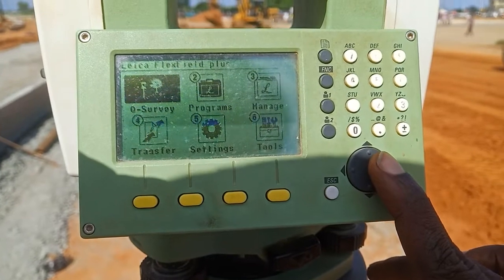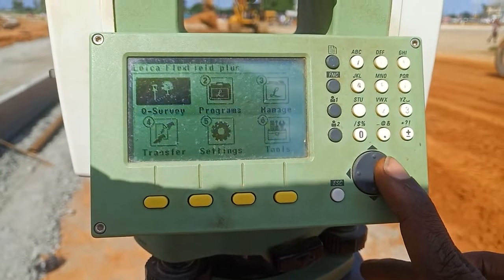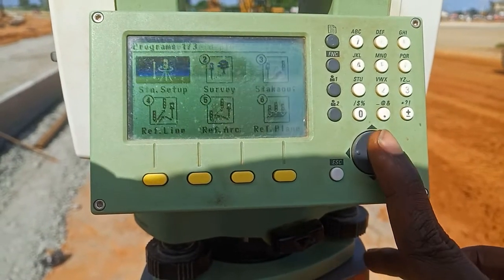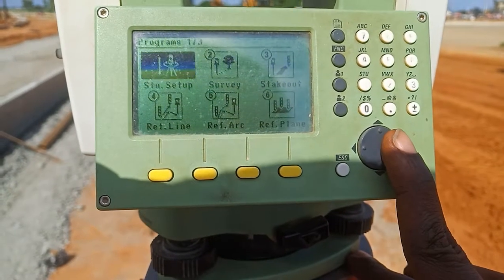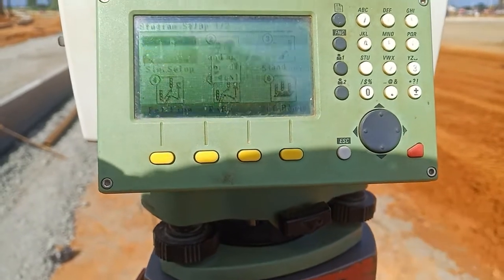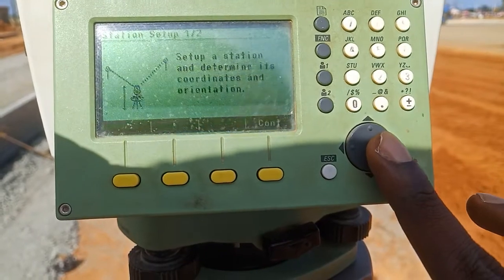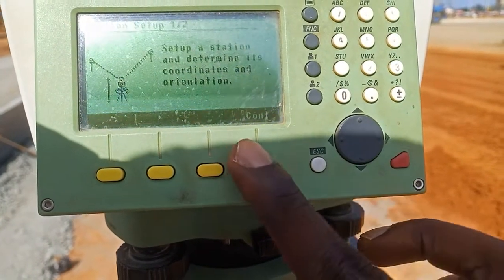My instrument is on now. I wish to show you how to do your orientation at the station setup. So we should go through there. It shows you how to determine the coordinates and orientation of the total station.